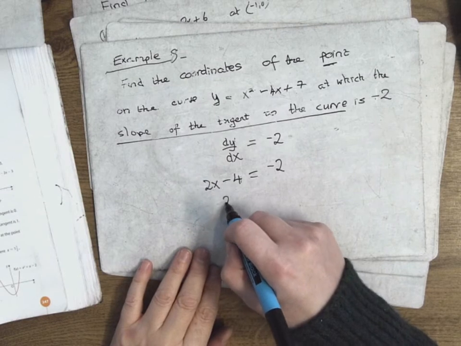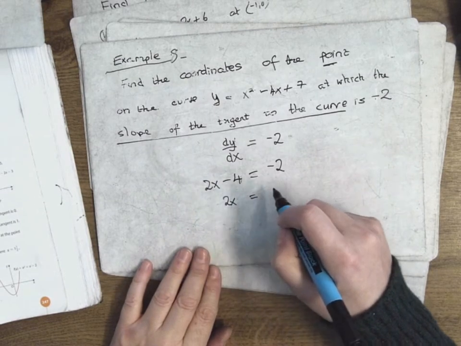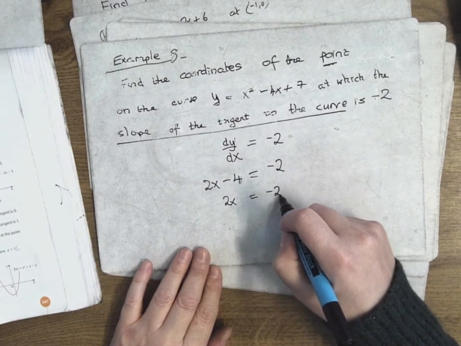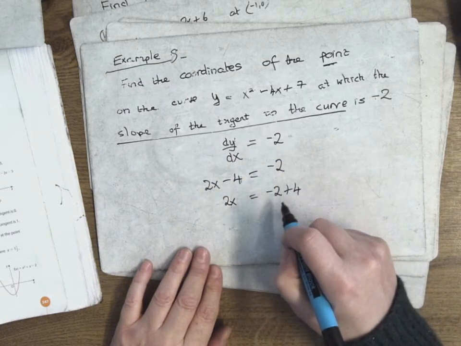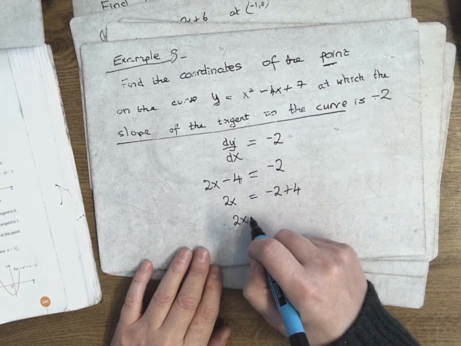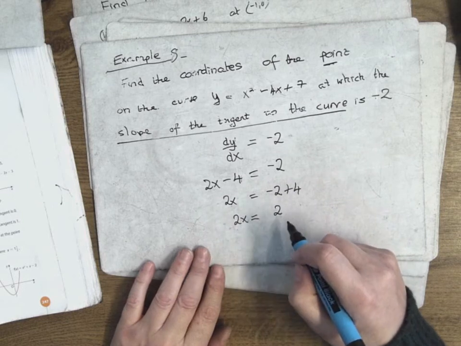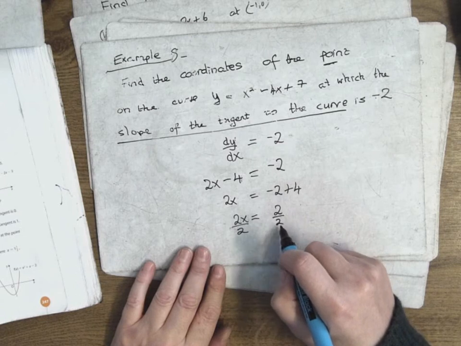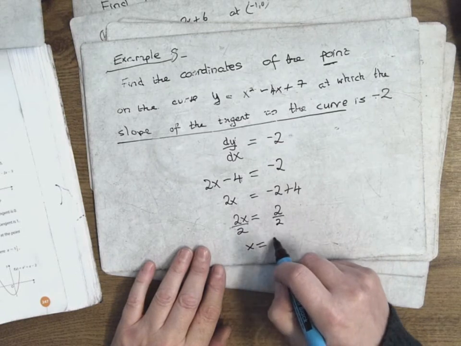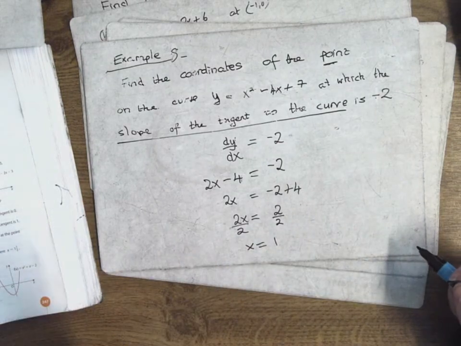So leave the 2x, minus 4 is moving, minus 2 is here already, minus 4 comes over and becomes a plus 4. So you get 2x is equal to 2, right? And then there's a 2 stuck to the x, so divide each side by 2, and you get x is 1. It just worked out to be 1 again.